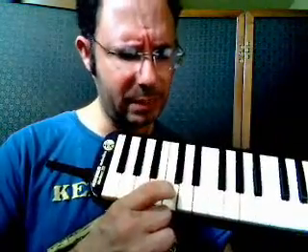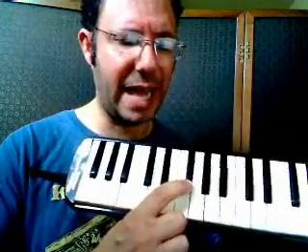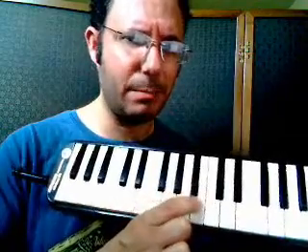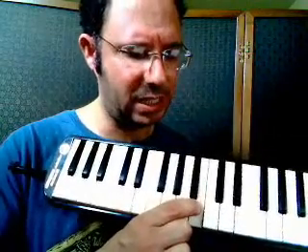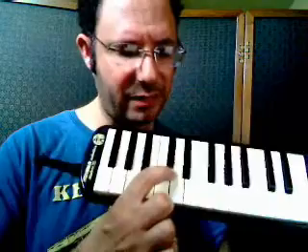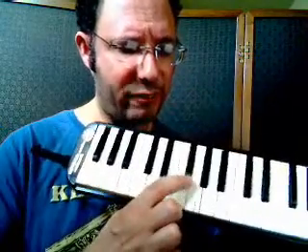So I'm going to name all the notes from C to C using the flat names. C, D flat, D, E flat, E. There's no black key between E and F, F. G flat, G. A flat, A. B flat, B. There's no black key between B and C, C. So C, D flat, D, E flat, E, F, G flat, G, A flat, A, B flat, B, C.